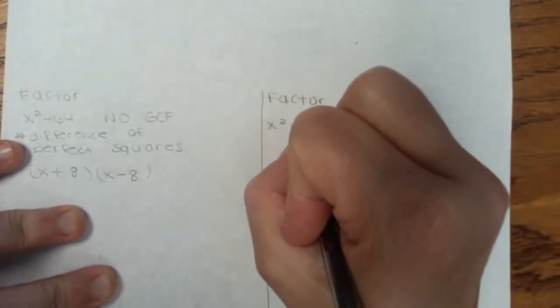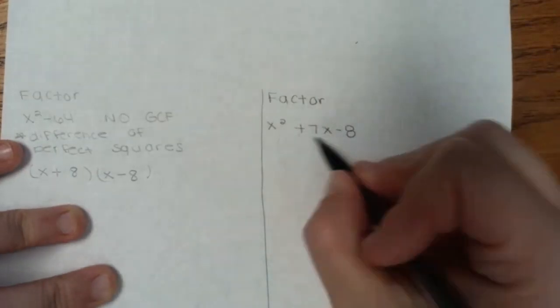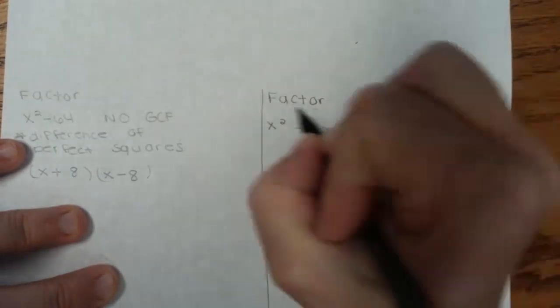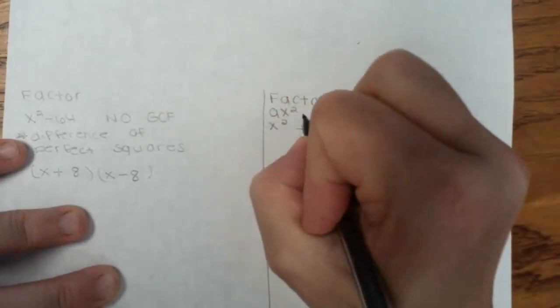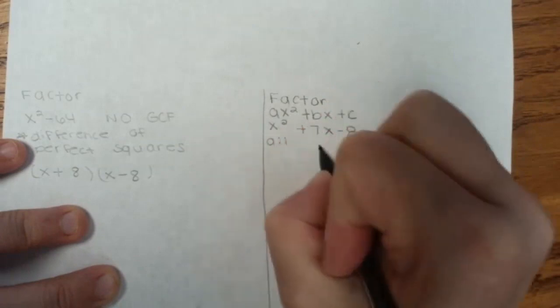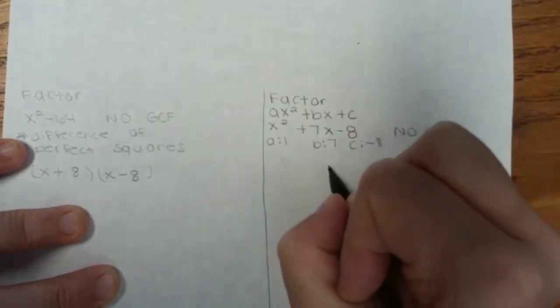X squared plus 7x minus 8. Our first step in factoring is GCF, but there's nothing that all three terms have in common. So there's no GCF. It is in standard form, ax squared plus bx plus c. So a in front of x squared is 1, b in front of x is positive 7, c out by itself is negative 8.